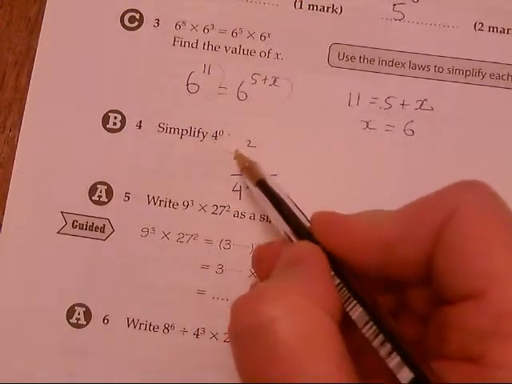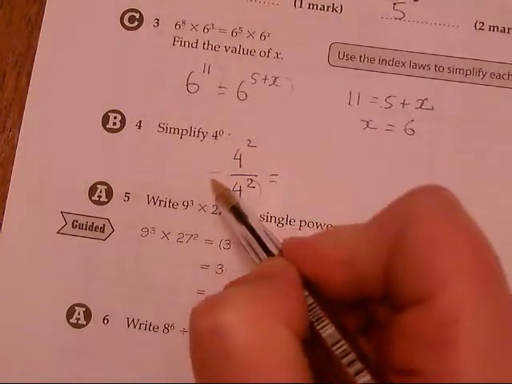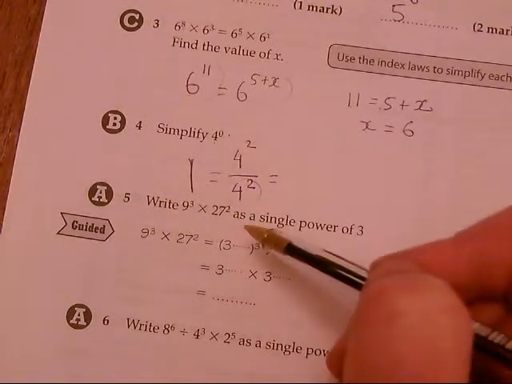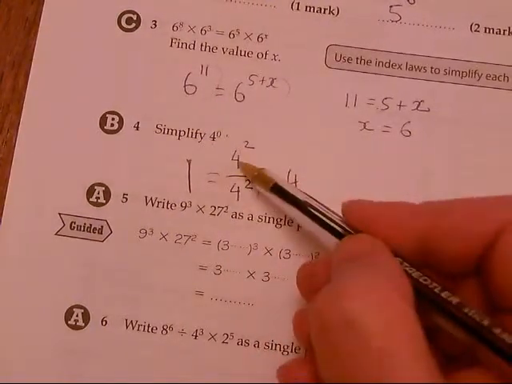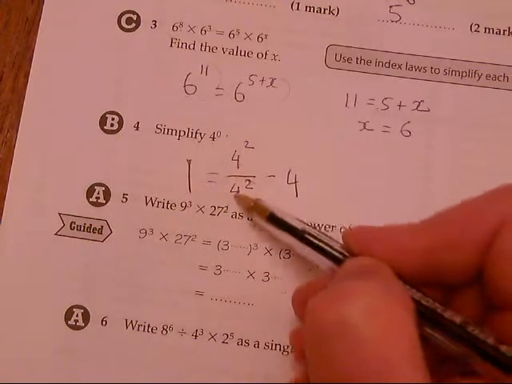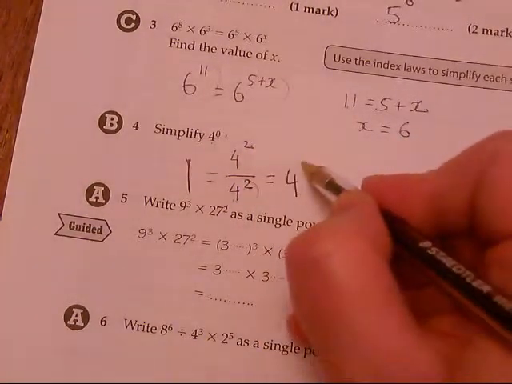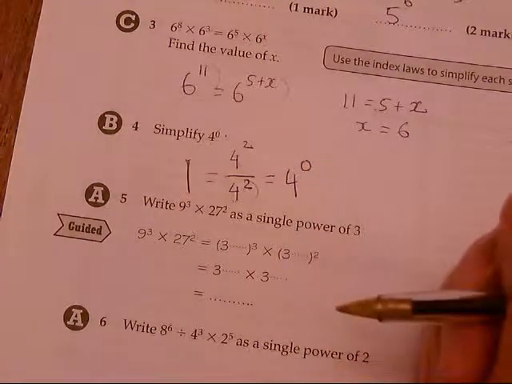Because we divided the same number by itself, surely it is 1, right? Because the number is the same. But we know that if we divide the powers and the base is the same, we subtract the indices. So 2 minus 2 is 0, isn't it?